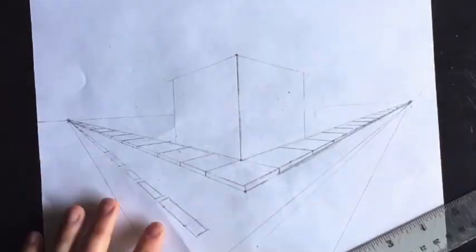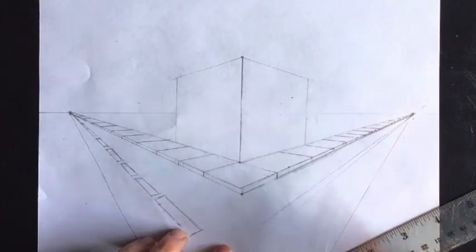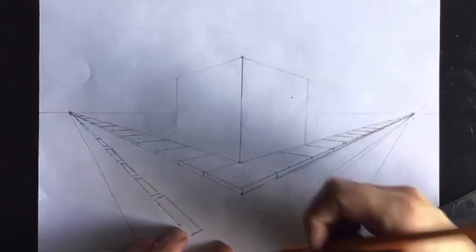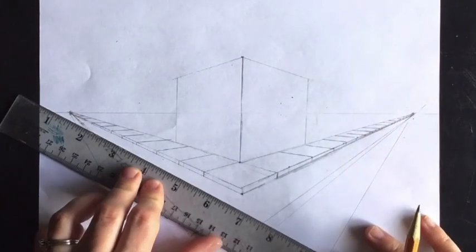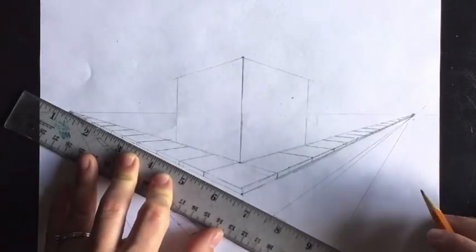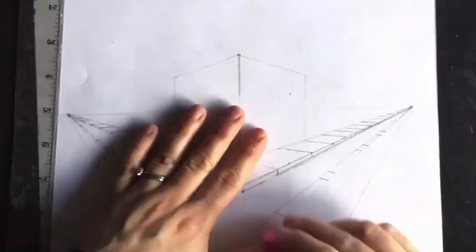I'm going to erase all my extra lines. Alright, and then same idea, heading back on this side. However short or long, I want to make my dash lines on this side of the road. Touch my left vanishing point on the right side, and get rid of my extra line.